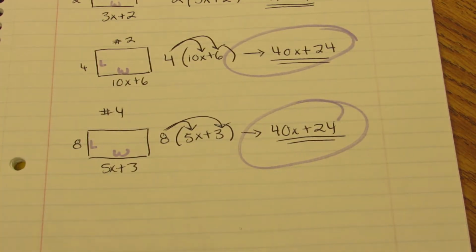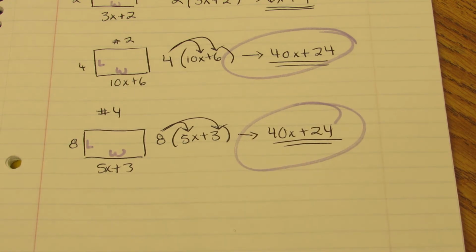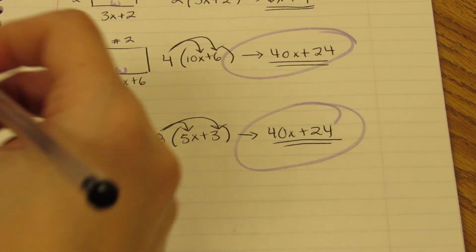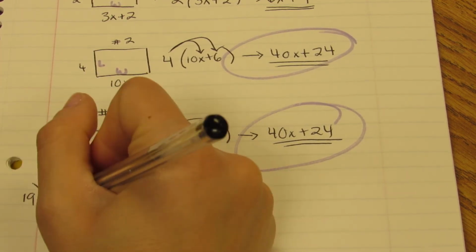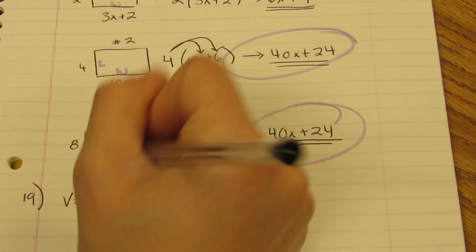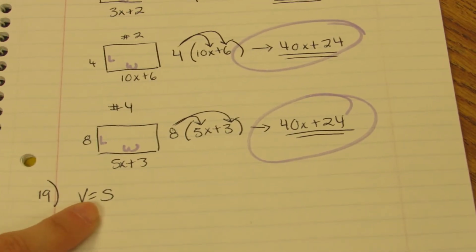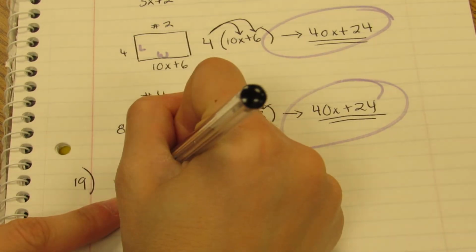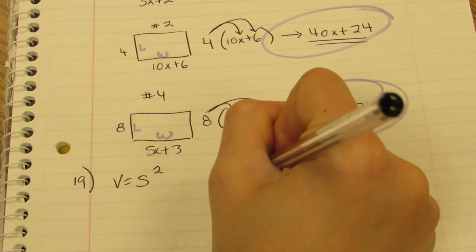All right, and then the last problem, number 19: Kaylin can find the volume of a cube by using the formula V is equal to S squared. However, that is a typo. The volume of a cube is actually S cubed. V is equal to S cubed, but we're going to use both. So I'm going to show you both for this one.